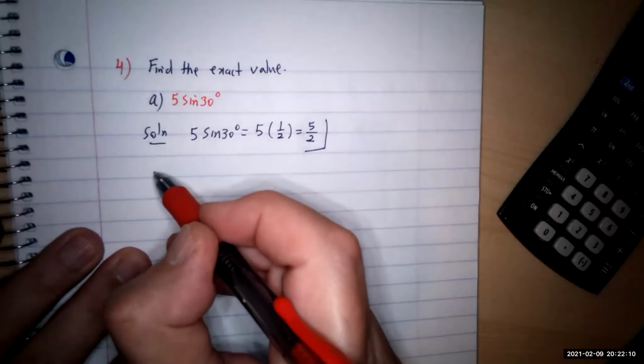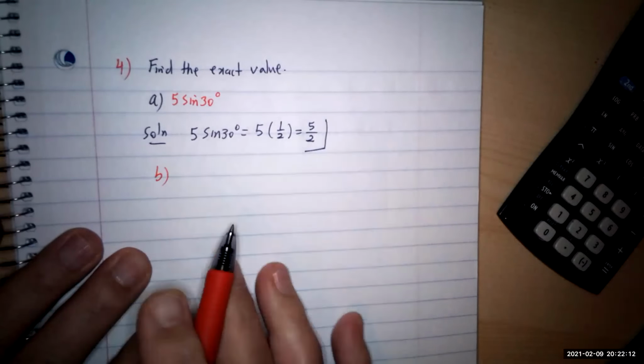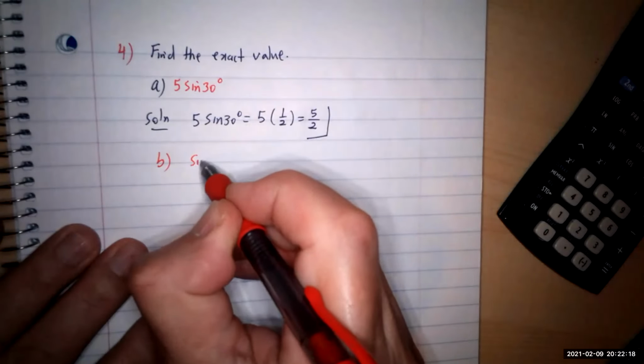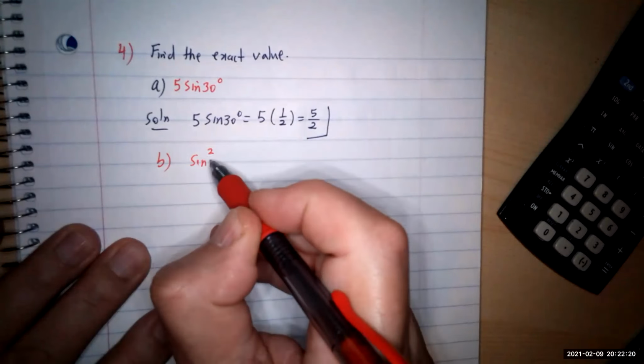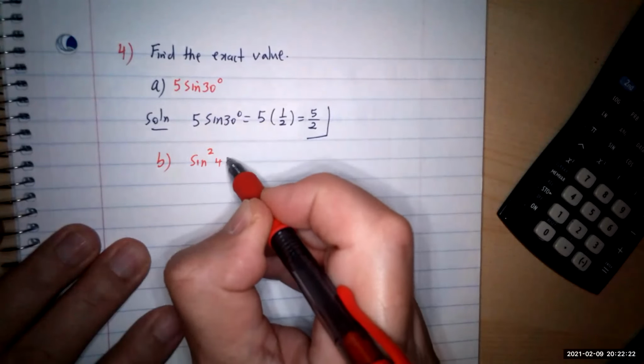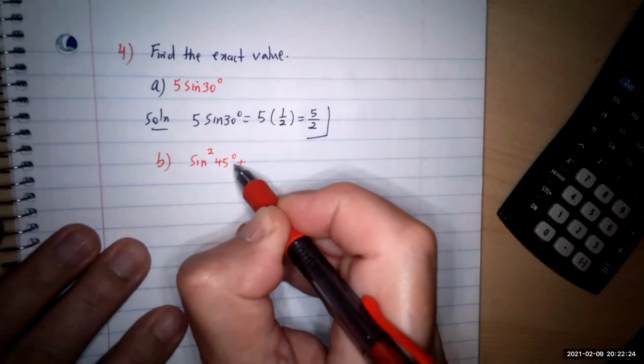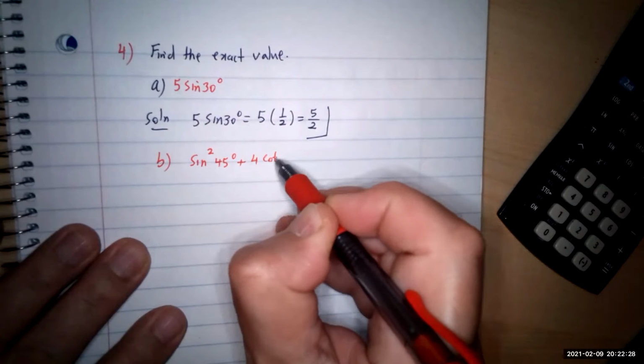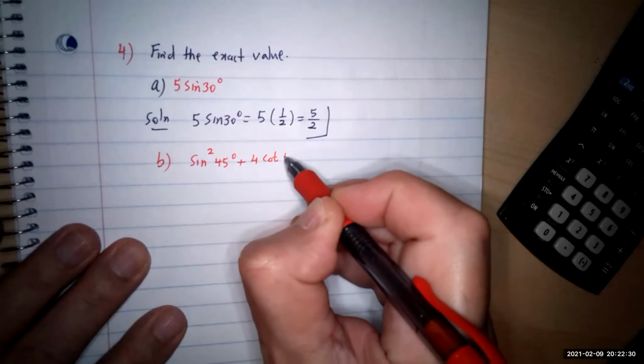So it's a direct substitution, but we want to get to know the algebra, especially if there's going to be any power like this one. Sine squared of 45 degrees plus 4 cotangent of 45 degrees.